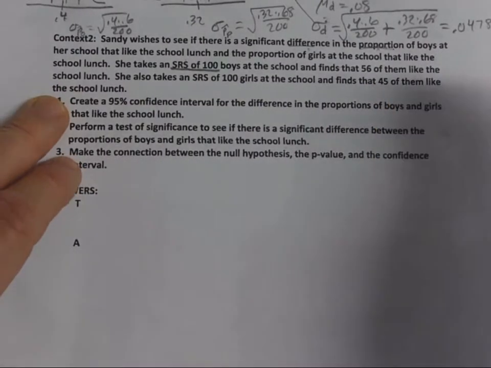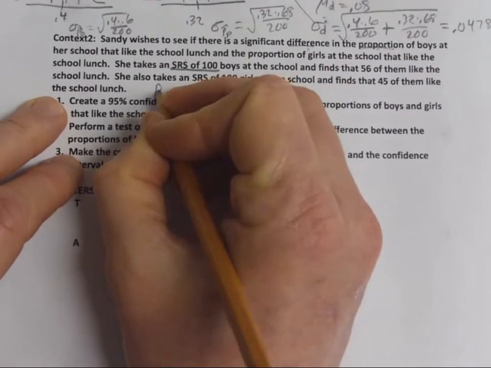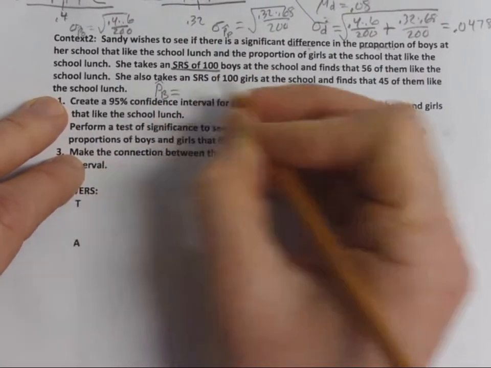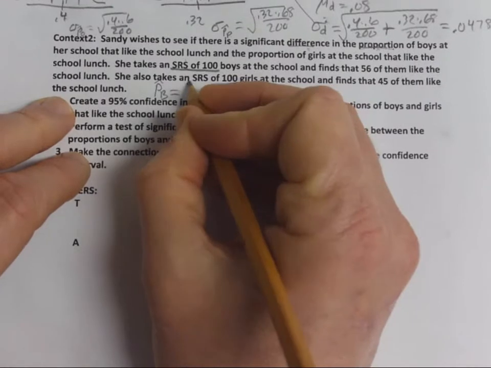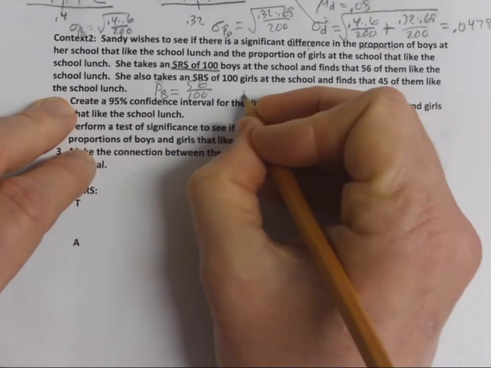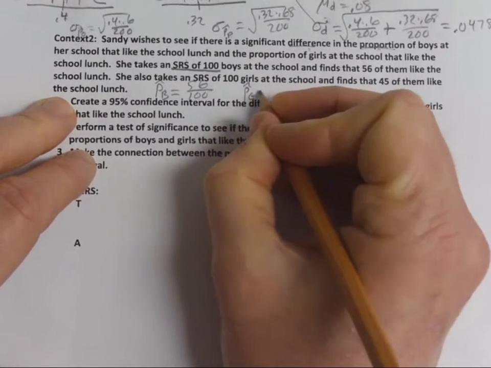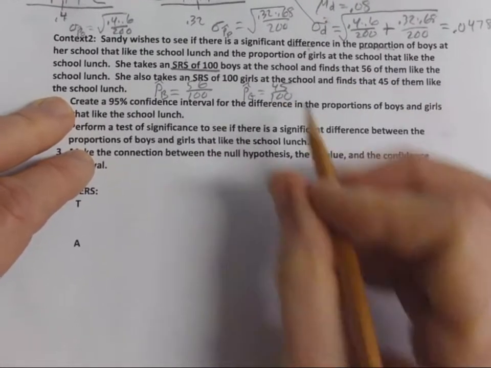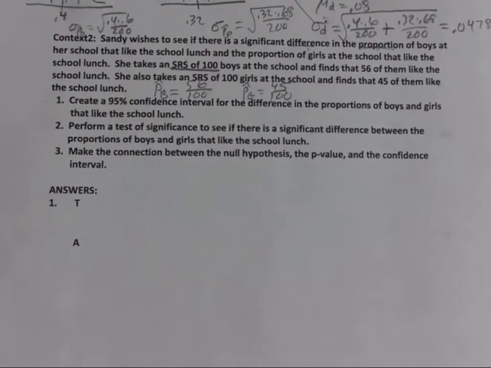So let's write that down. We have our p hat, I'll call this p hat sub B for boys, and we have 56 out of 100, or 56%. And then we have our p hat sub girls that we're comparing that to. It's 45 out of 100. Certainly in the sample, more boys like the school lunch.